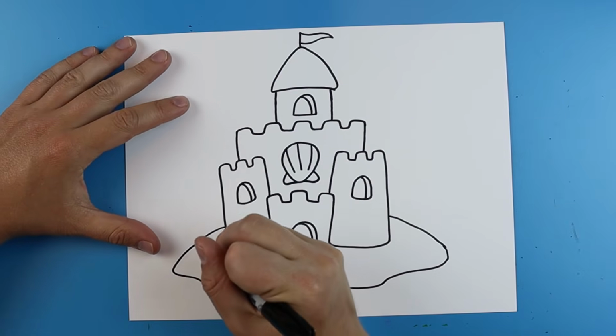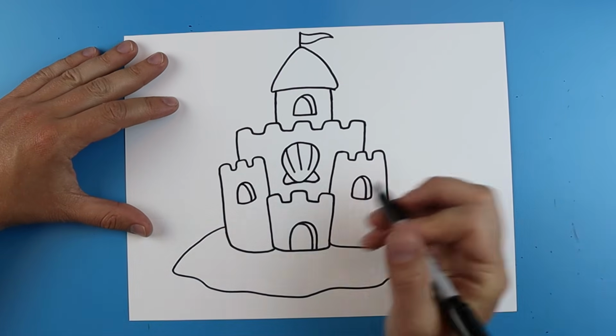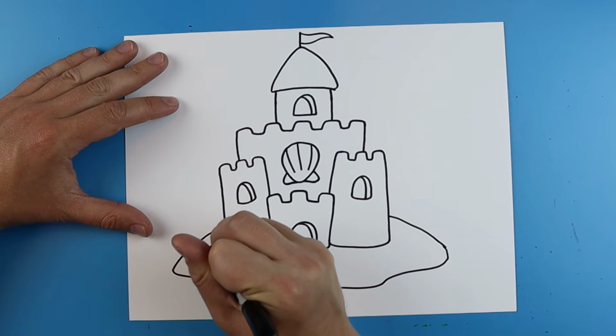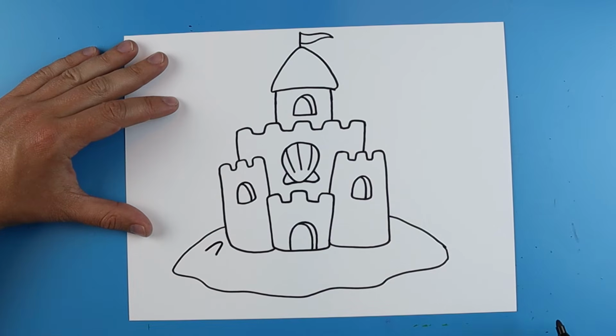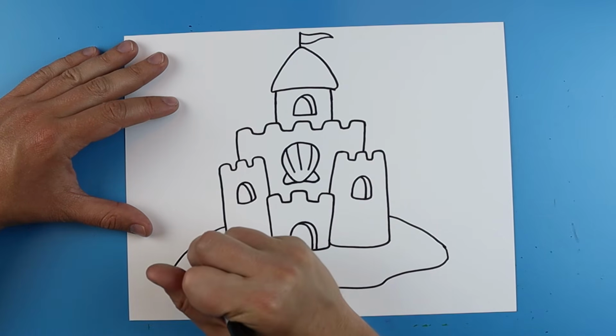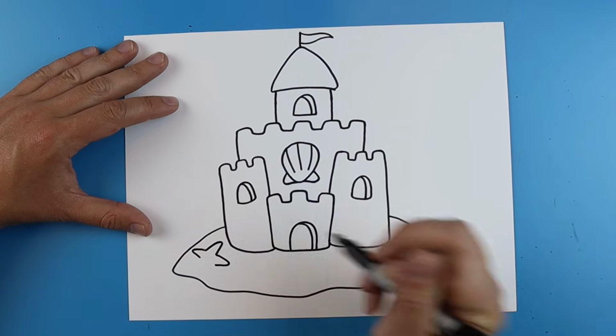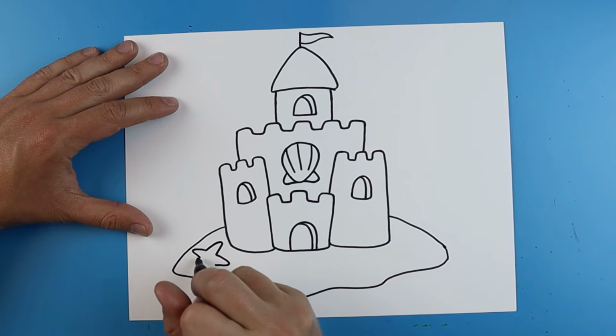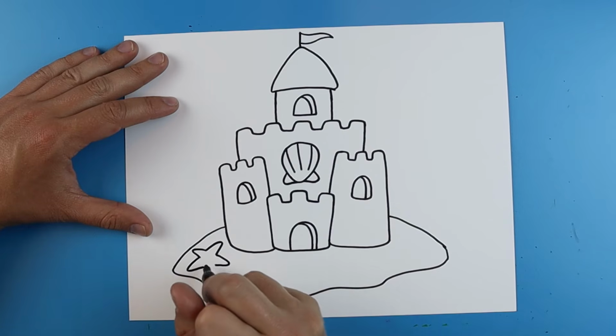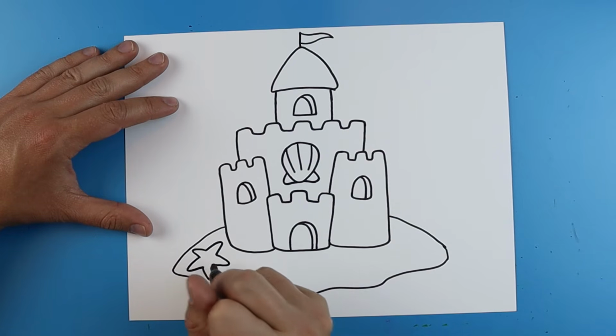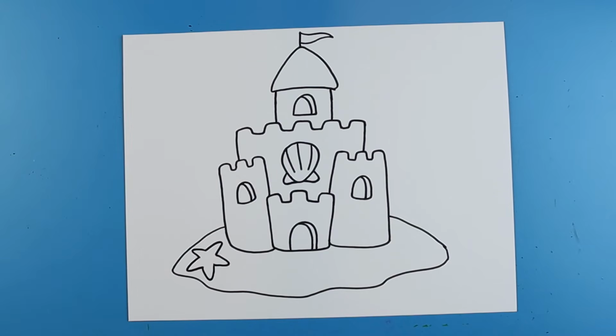Now, the last thing I want to do is I want to put a little starfish over here. So I'm just going to make a little line that kind of curves up and down. I'm going to make one that does the same thing here, and then the same thing over here. And then I'm just going to draw one that goes down and up, and another one that does the same thing here for a little starfish.